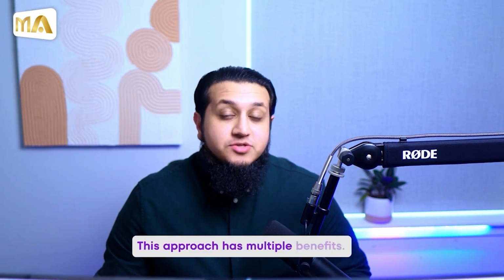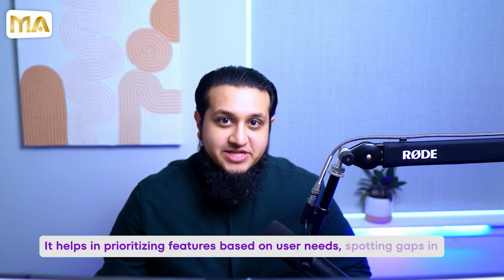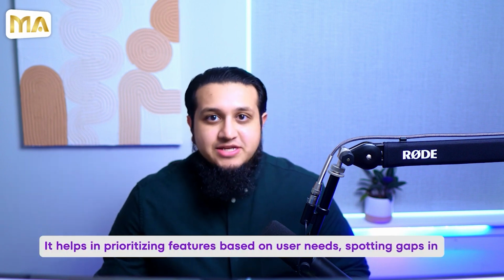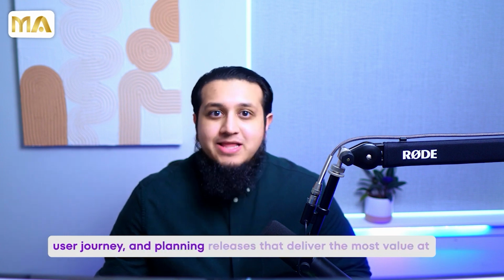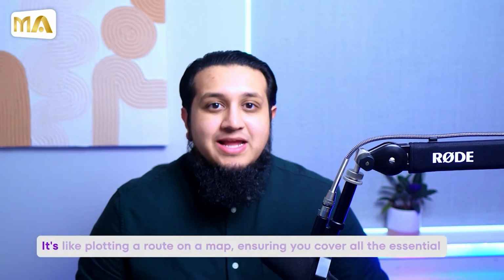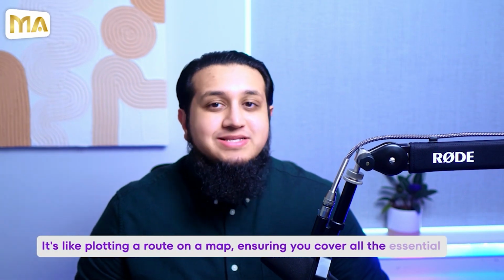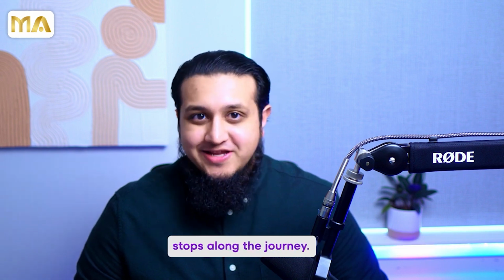This approach has multiple benefits. It helps in prioritizing features based on user needs, spotting gaps in the user journey, and planning releases that deliver the most value at each stage. It's like plotting a route on a map, ensuring you cover all the essential stops along the journey.